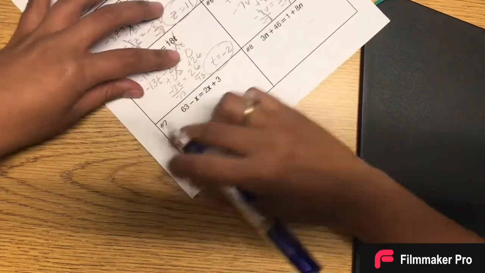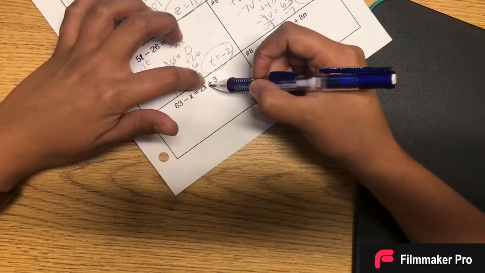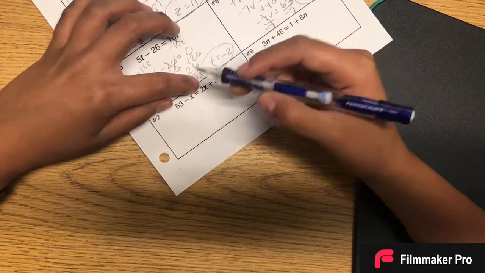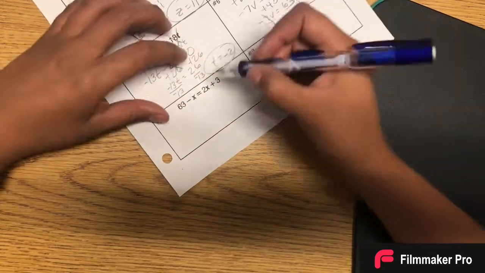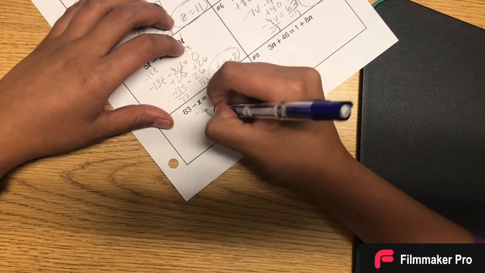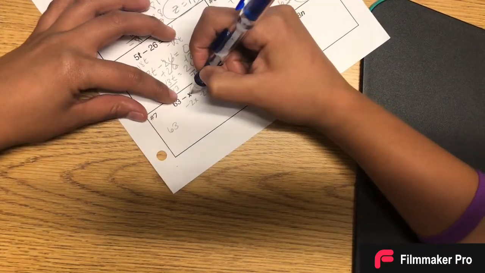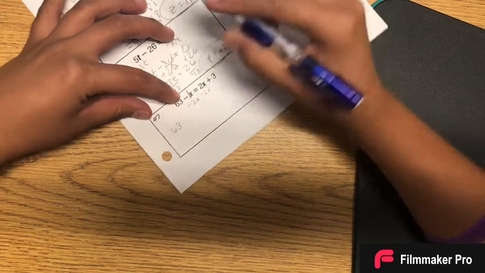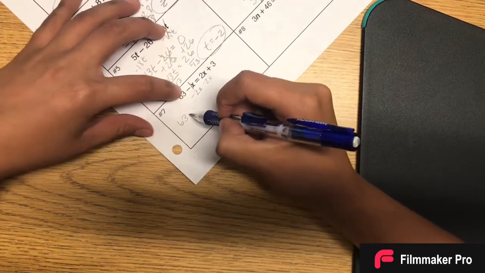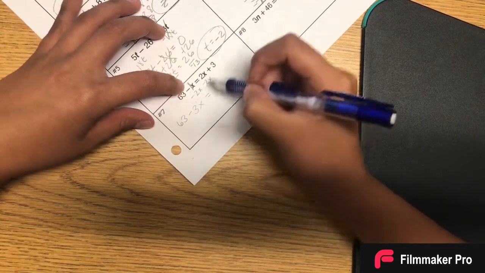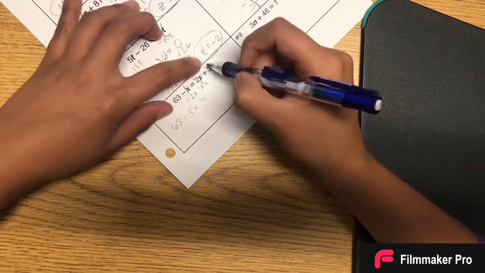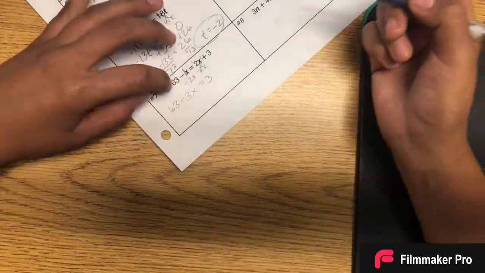Two more. If I look at number 7, so if I want to move the 2x over to the left, if I try adding 2x, it doesn't cancel. So I have to subtract 2x. So I have 63. Now remember, if there's not a number in front of x, there's an invisible 1. Well, negative 1 minus 2 is negative 3x. These x's canceled on the right, and I still have positive 3.